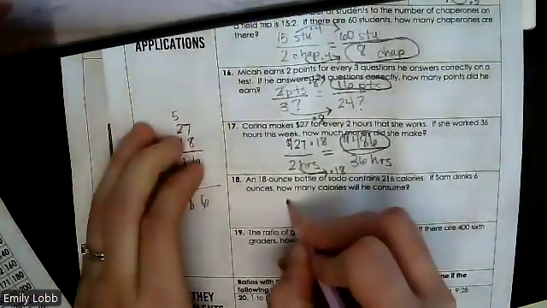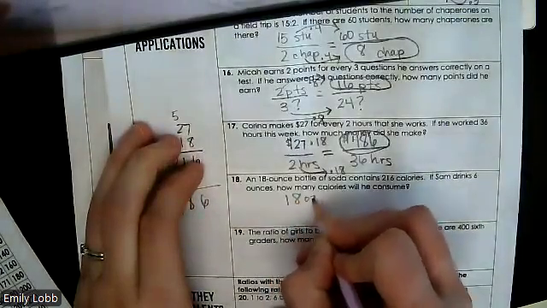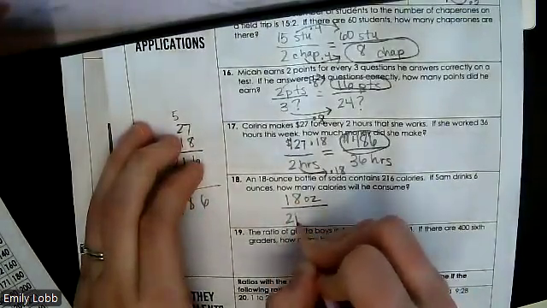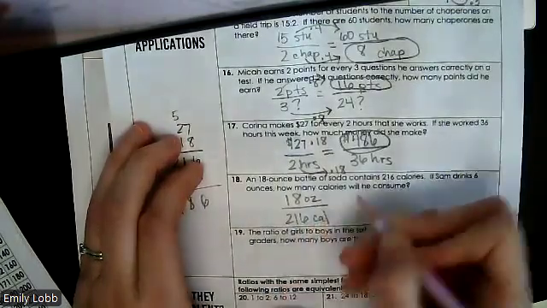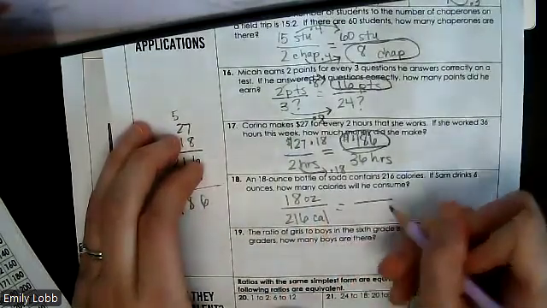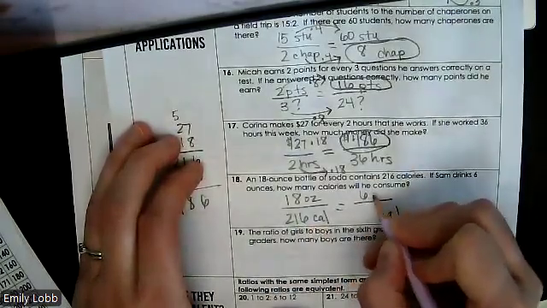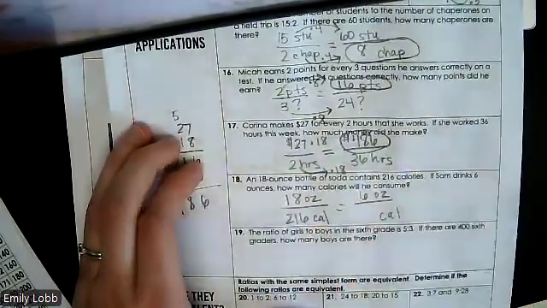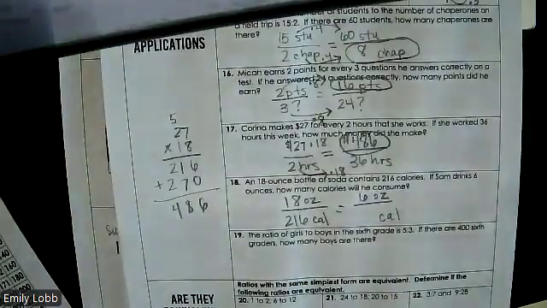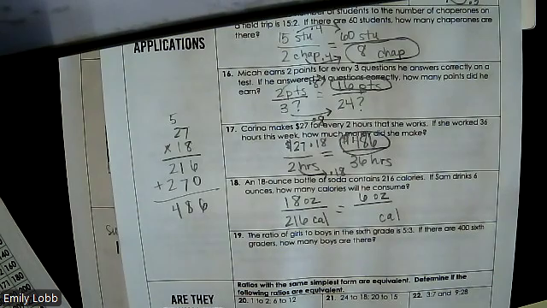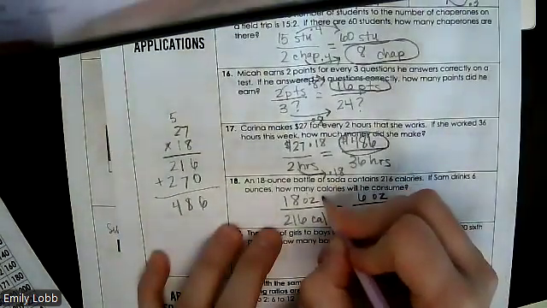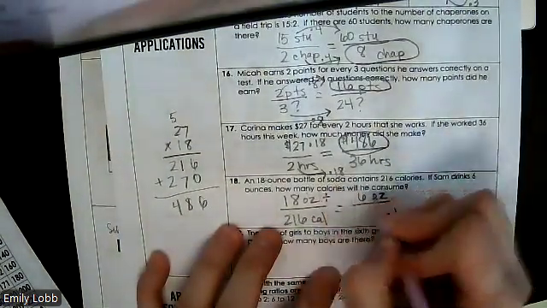All right, an 18-ounce bottle of soda. So I have 18 ounces to 216 calories. We're trying to figure out how many calories he consumes if he's drinking 6 ounces. Not times 12, you're adding. What do I do to the 18 to get 6? I have to divide it by what?